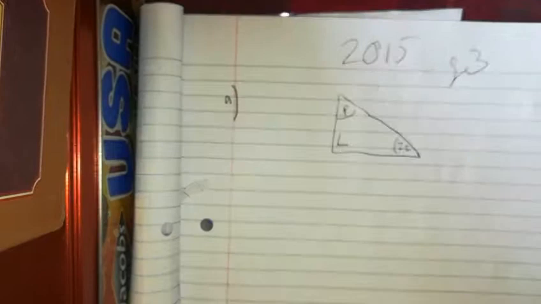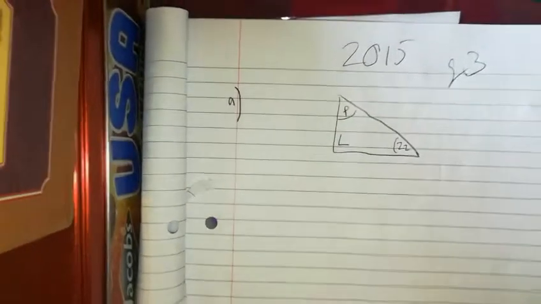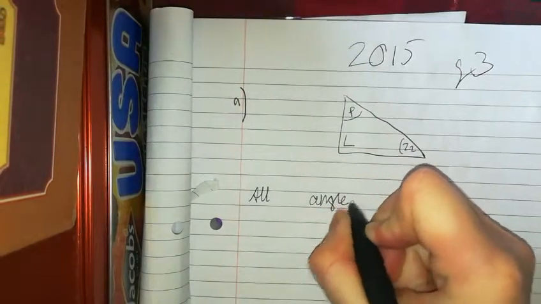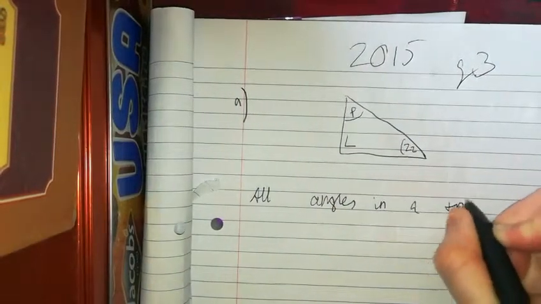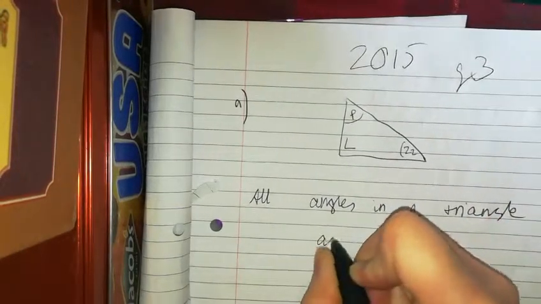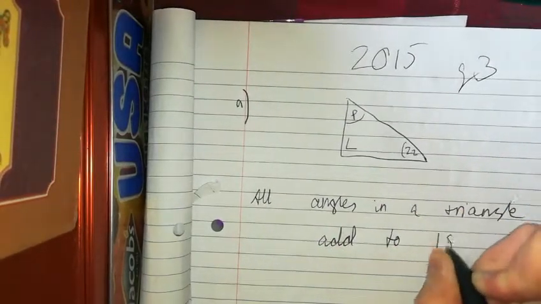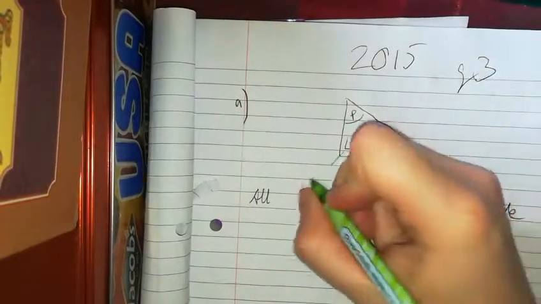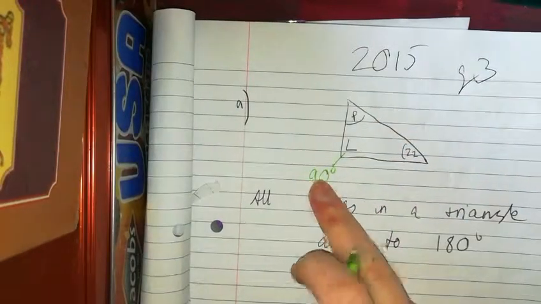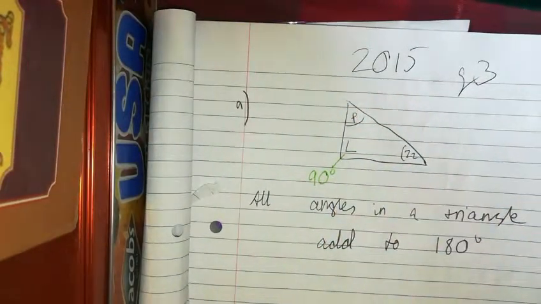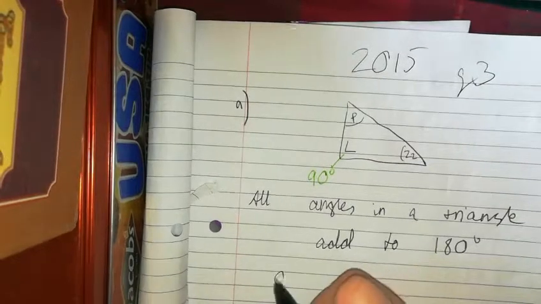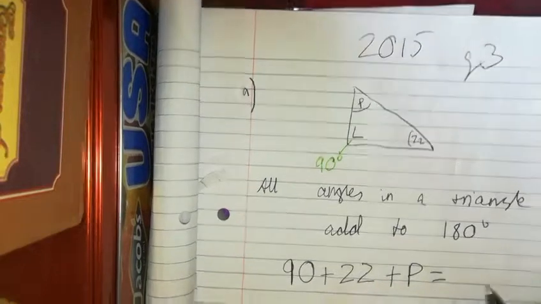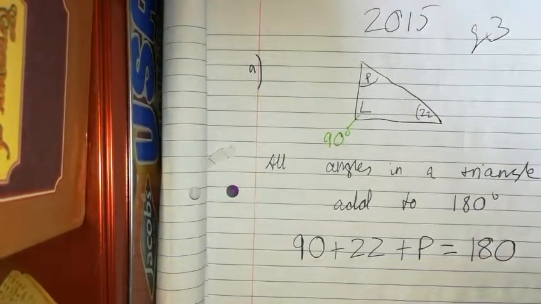What we know is that we're just given angles and we're not given any of the sides, but we know that all the angles in a triangle add up to 180. When they have an L, that means it's a right angle. Right angles are 90 degrees. So 90 plus 22 plus whatever P is, we'll just write it as P for now, has to equal 180.